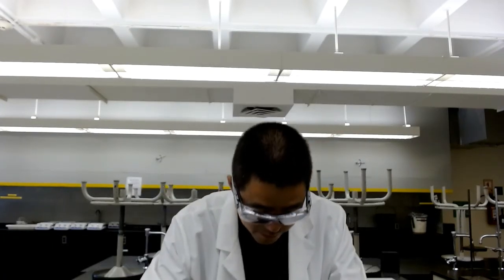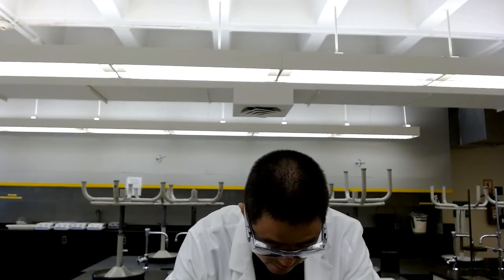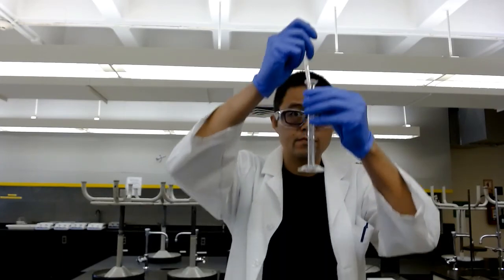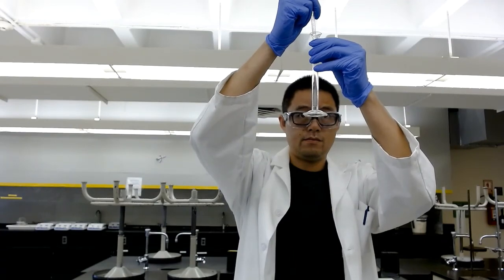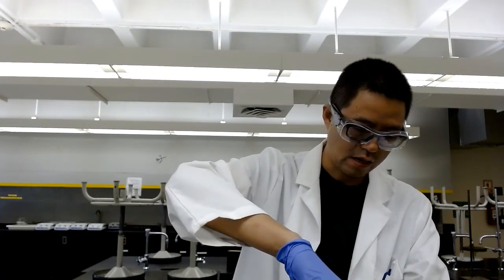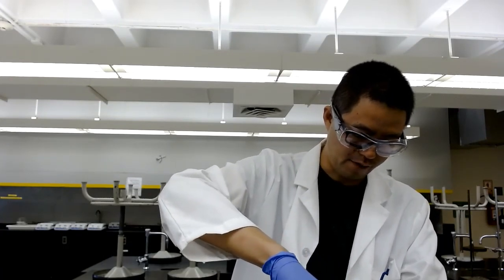I'm going to use a 10 ml graduated cylinder to measure 1 ml of acetic acid. All right, that's 1 ml exactly. Pour into this aluminium flask.